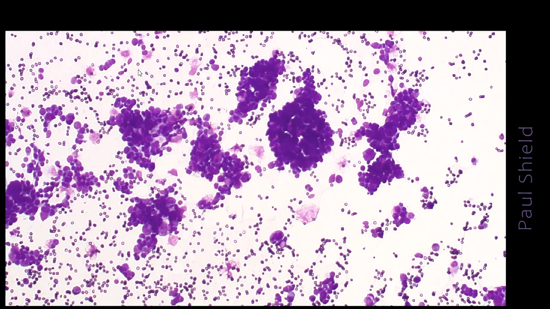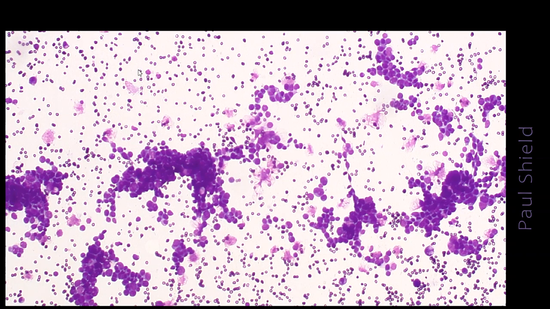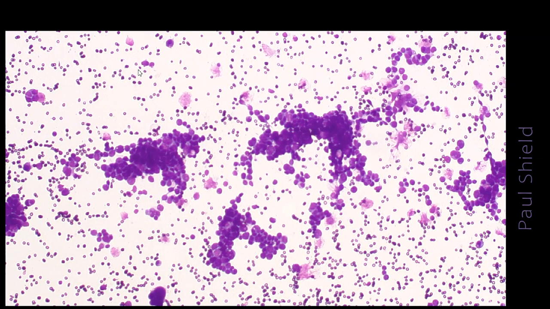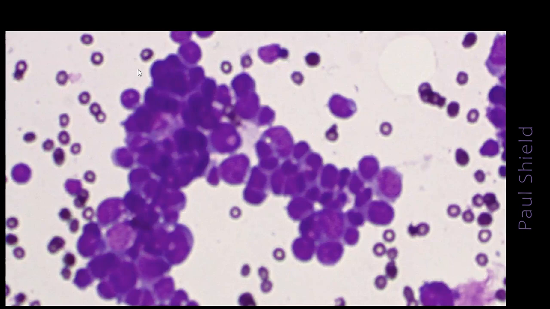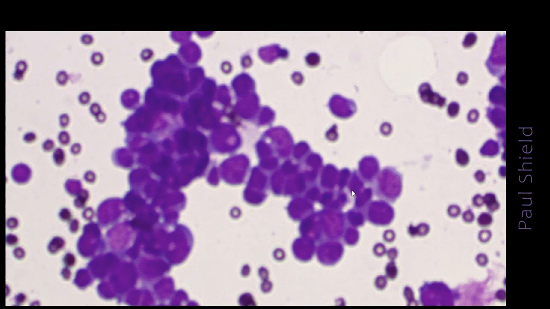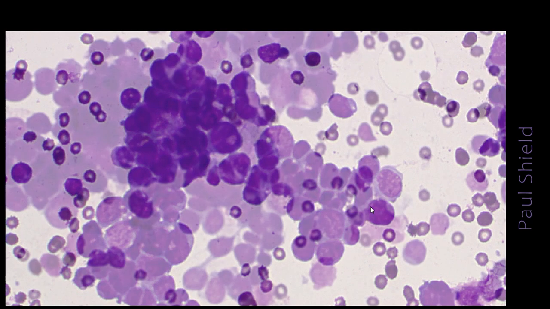This case is easier because even at low power you can see tight little groups of cells, definitely cohesive, and they appear to have very little cytoplasm. On higher power you can see there's definitely tight moulding of nuclei present here, and notice the little chains of cells within that I'm pointing out.